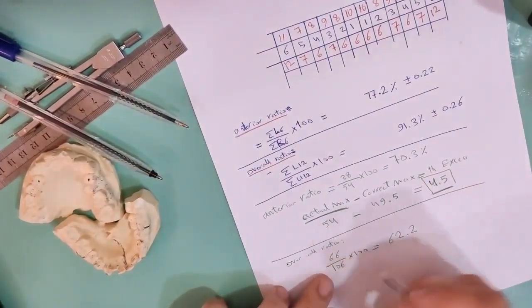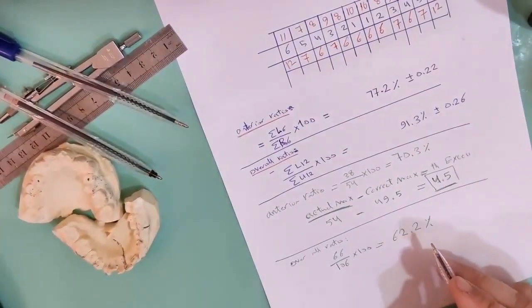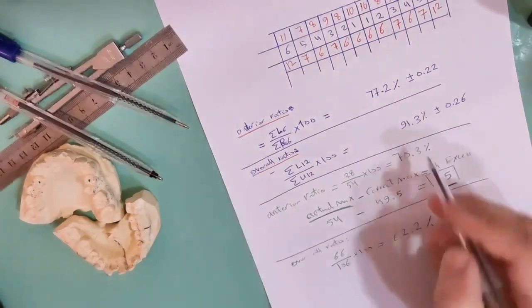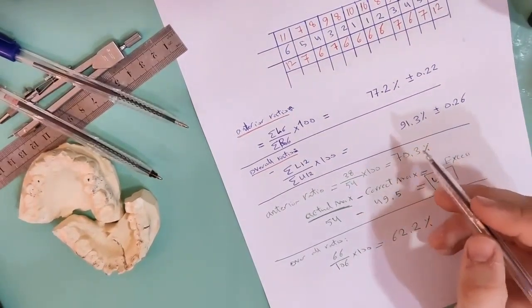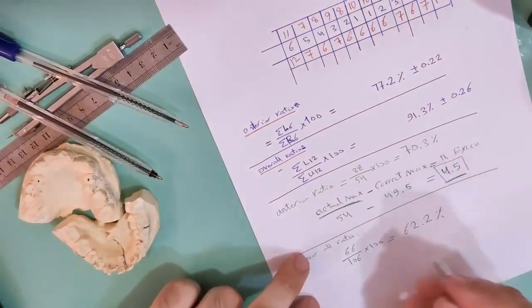The overall ratio is 62.2, which is less than 91.3, so the problem is in the maxilla.